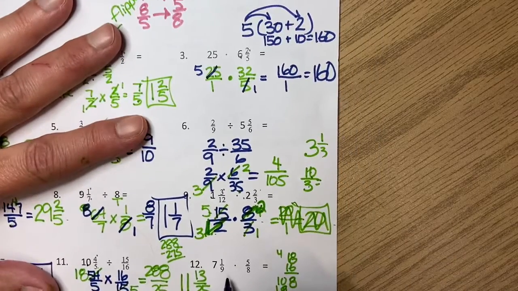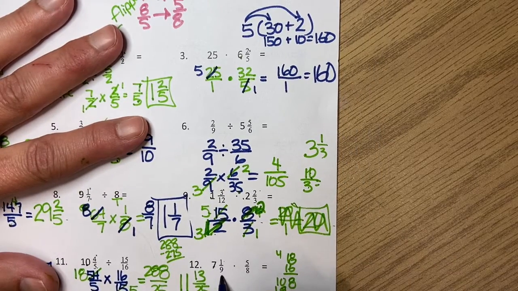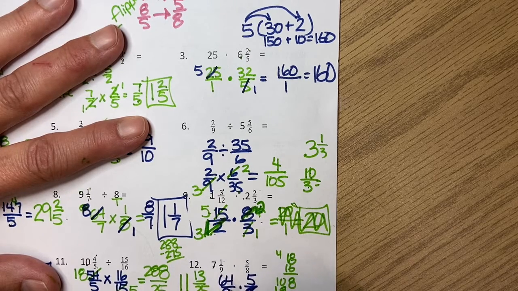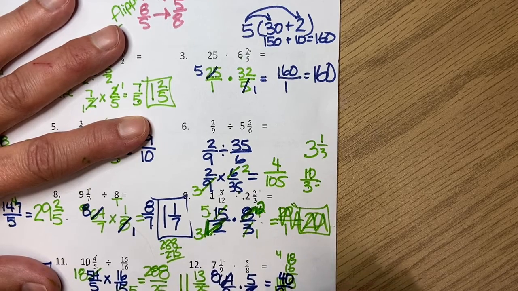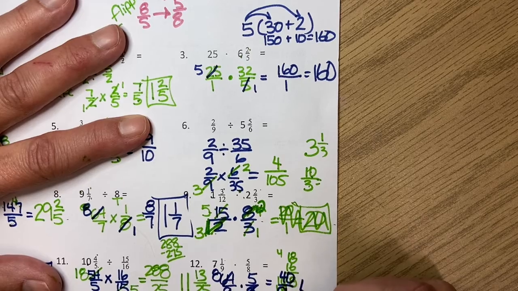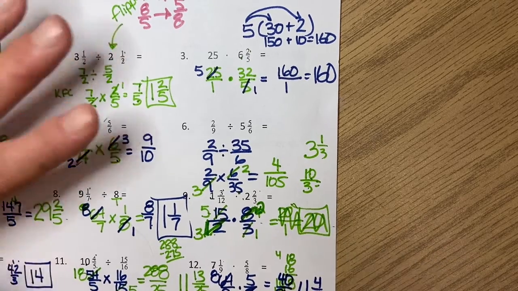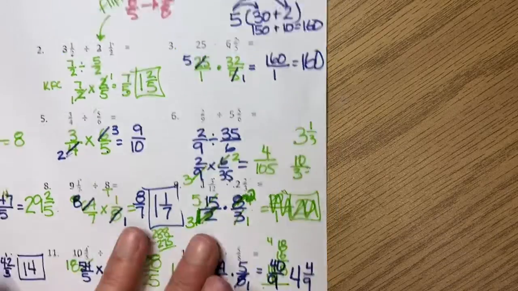And last but not least on this page, I get 64/9 times 5/8. 8 goes into both of these. I get 40 over 9. 9 goes into 40 4 times because 4 times 9 is 36, and I have 4 9ths left over. All right, so those are just the regular problems.